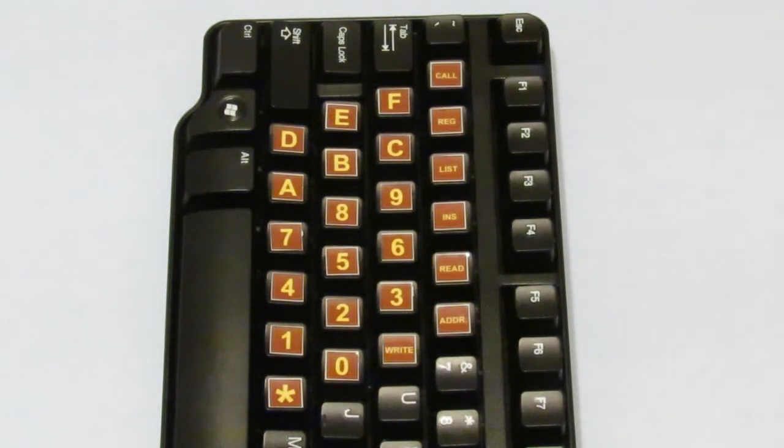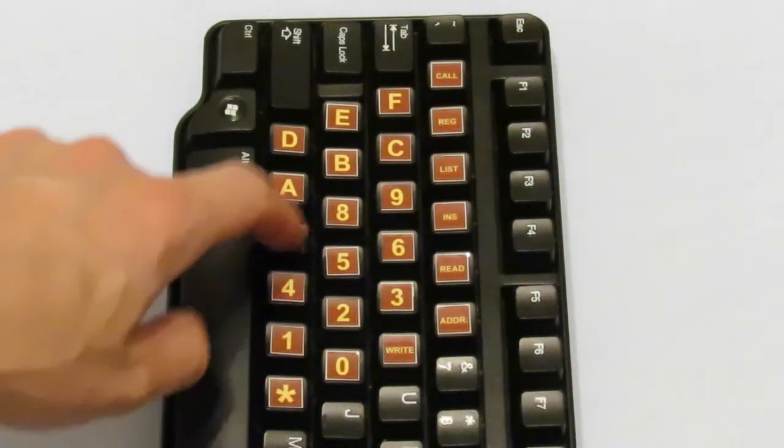With the stickers applied to the keyboard, this is what the finished product will look like. If you use this with the MAME emulator, you will be able to use your machine language manager with ease. So it's as easy as that.